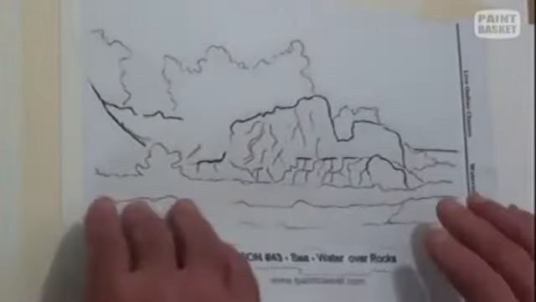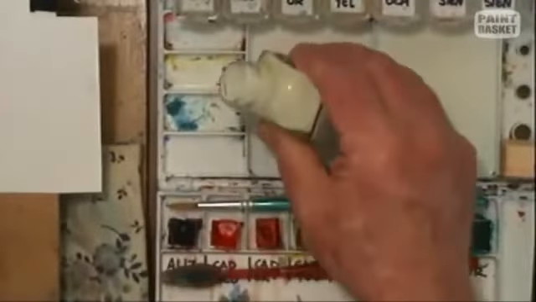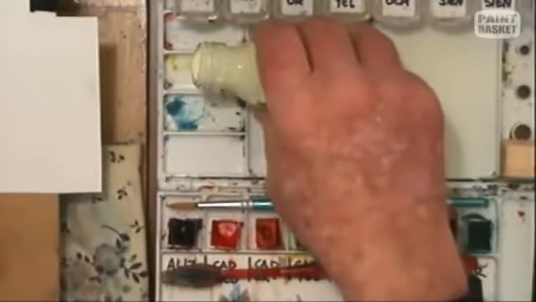Right, just take that off. Now we're going to be working with our masking fluid. So I'll give the bottle a nice shake, and then let's go over to my palette, and I'm going to pour a little bit into this little container here.